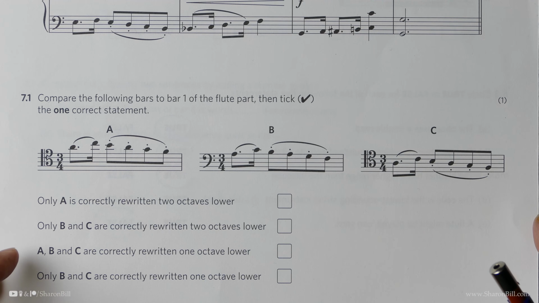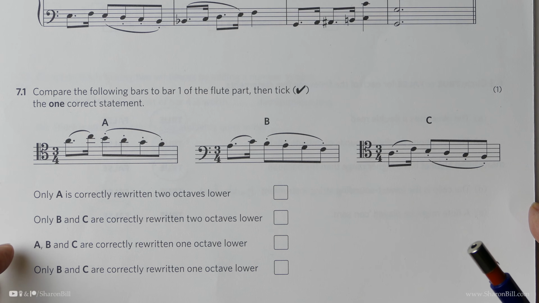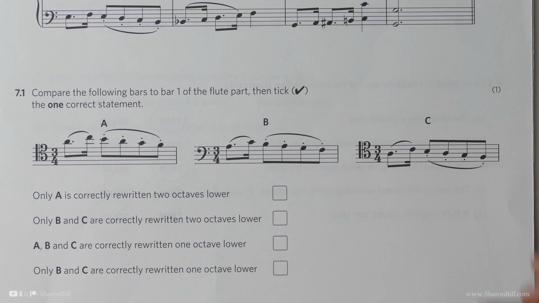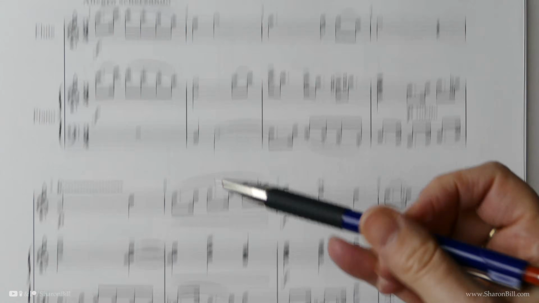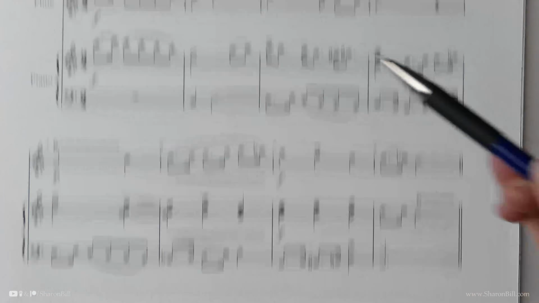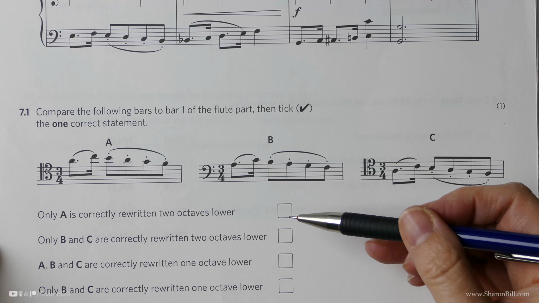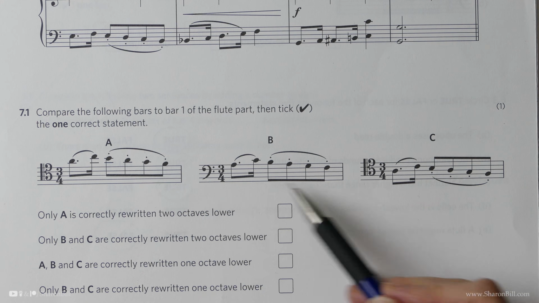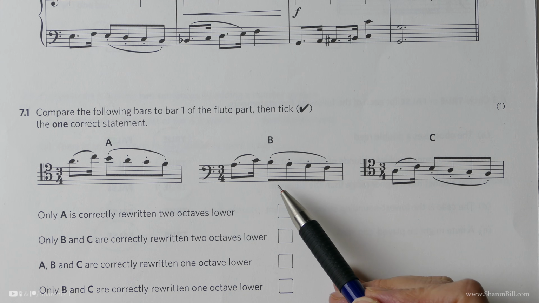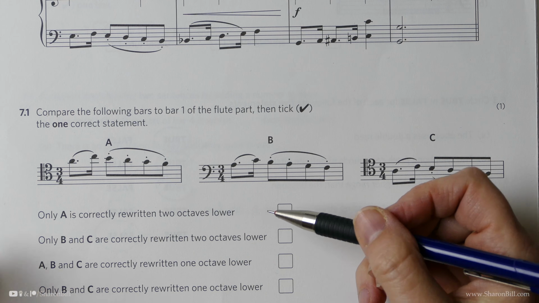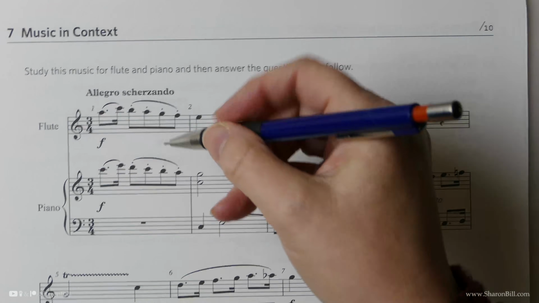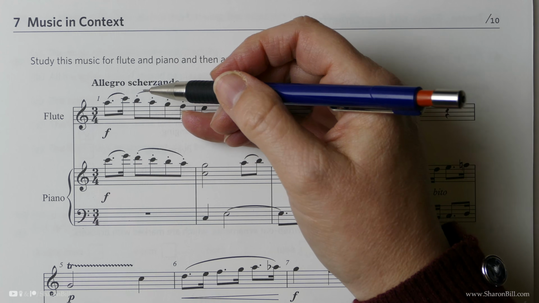So the first job is we're going to look at the flute part, just bar one of the flute part, that's the top line here, and we've got to choose which of these extracts, despite changing the clef, is 2 octaves lower than the original. So let's think what the original looks like using middle C as our reference point.